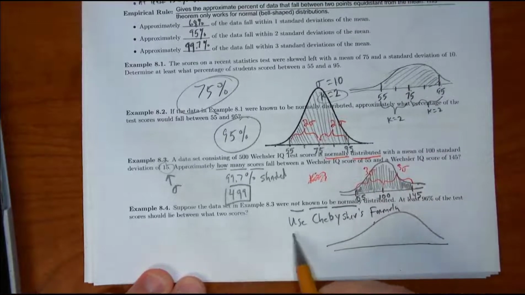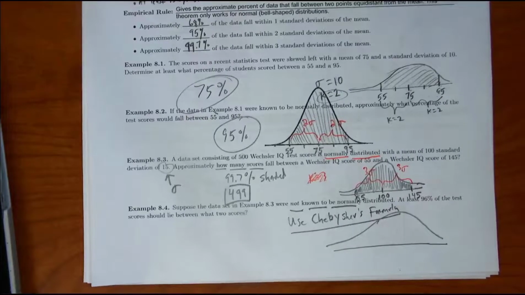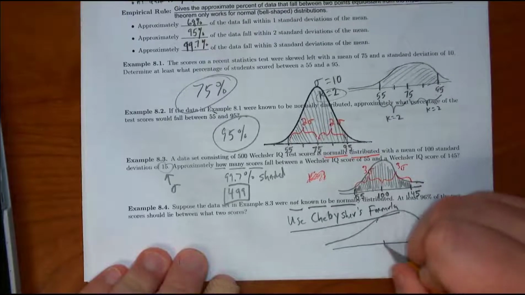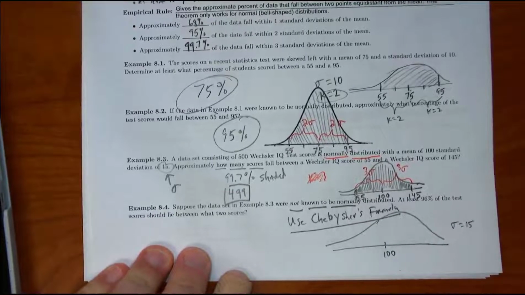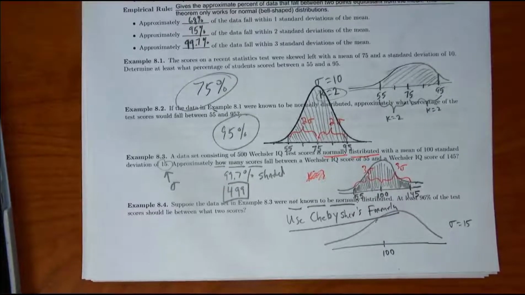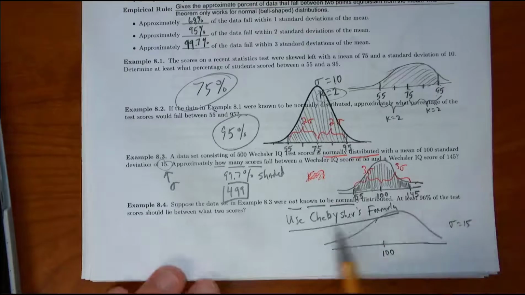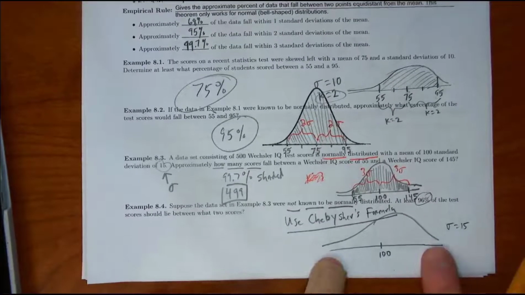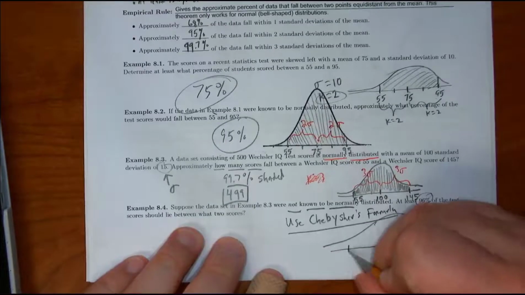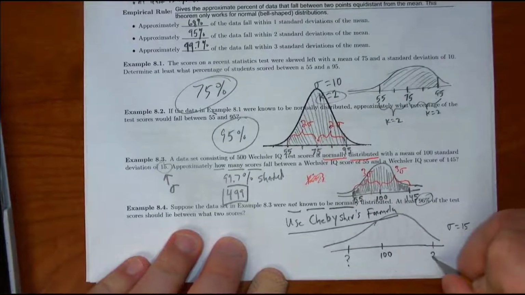Okay, so use Chebychev's formula. Now, at least 96% of the data. Okay, so we have a mean of 100. We know that. And we know that sigma is 15. But this is like the question reversed. Instead of giving us two values and asking what percentage is between those values, this is asking the opposite. It's giving us a percentage and saying find the two scores that are like over here and over here. So question mark, question mark.